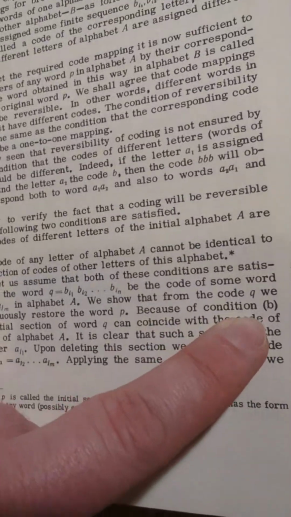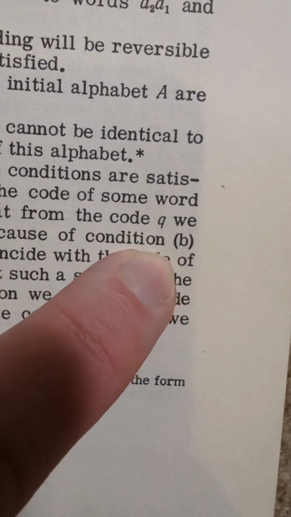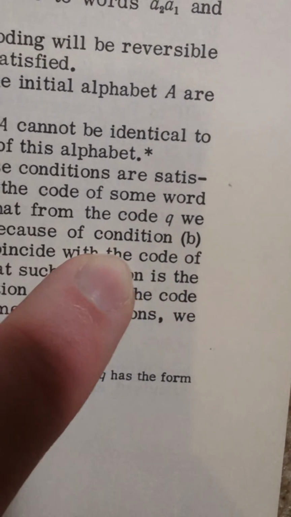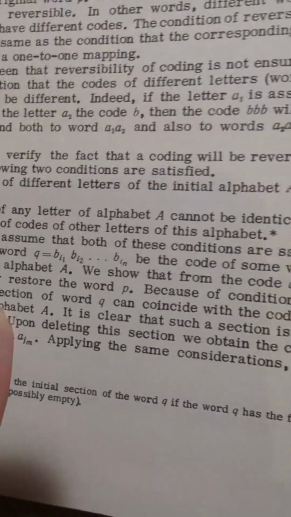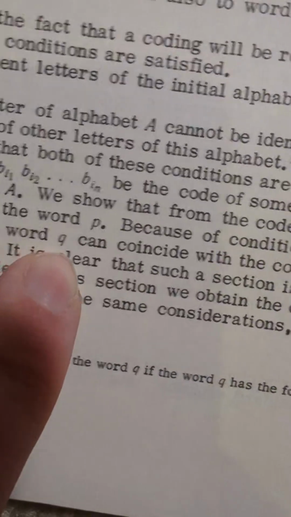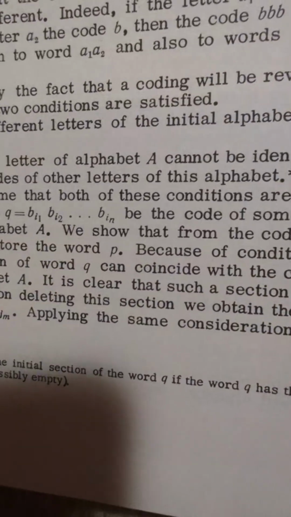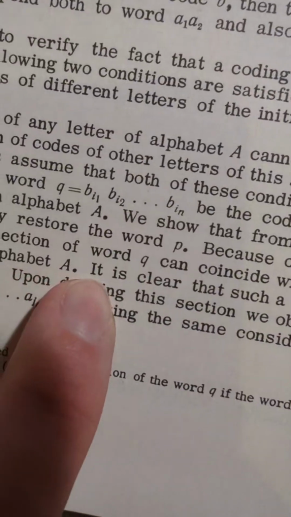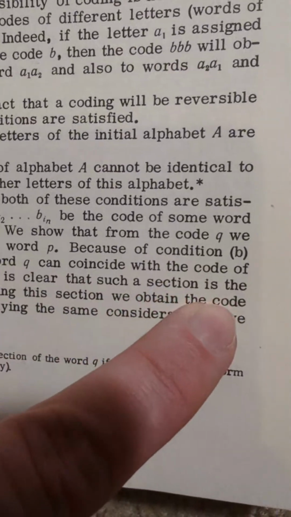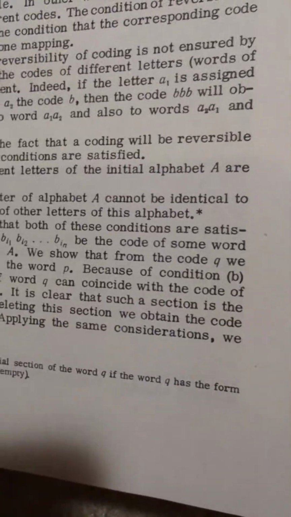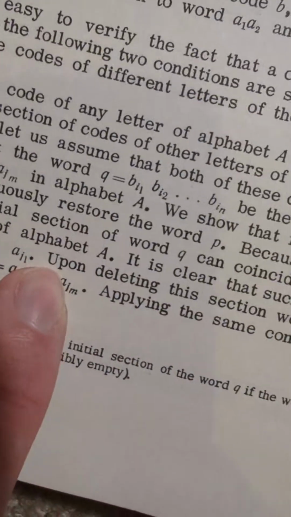Because of condition B, in only one initial section of word q could coincide with the code of some letter of alphabet A. It is clear that such a section is the code of a letter.